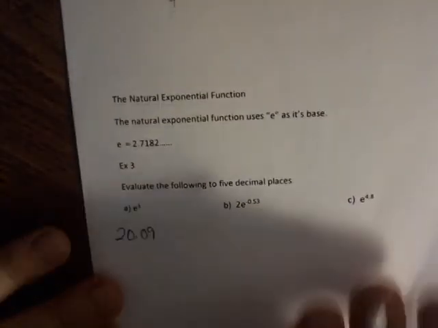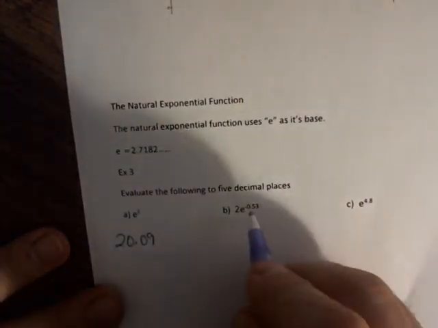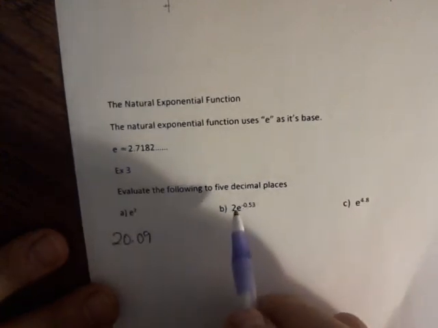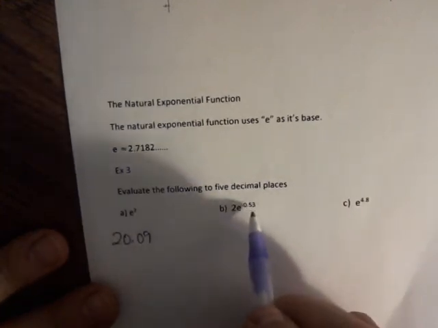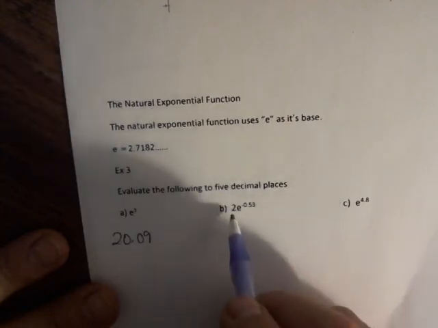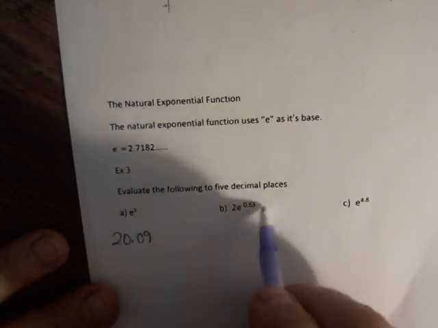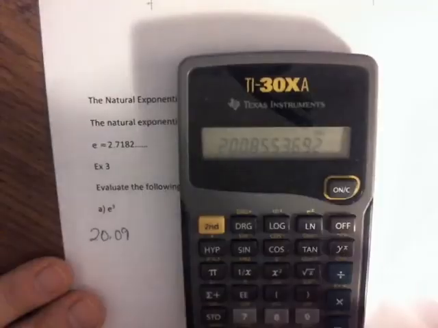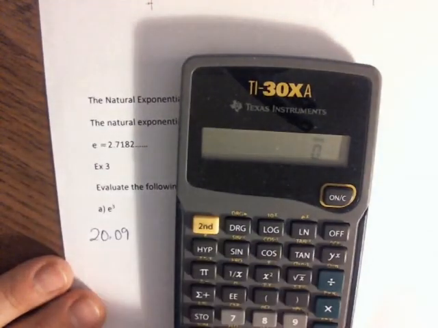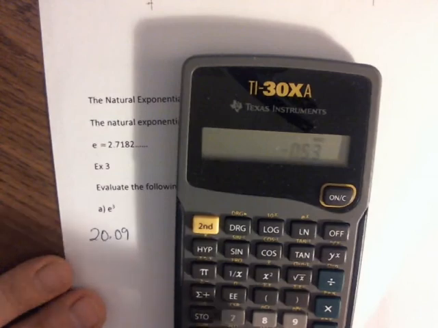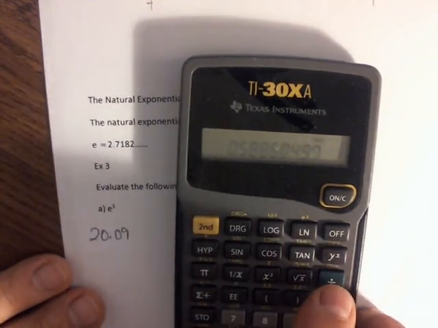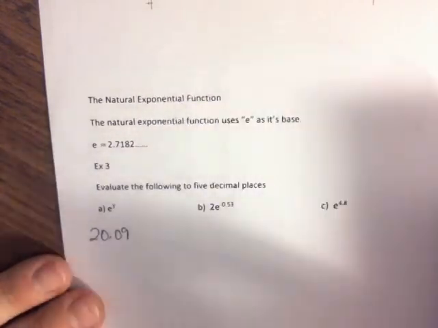The next one here is interesting. If you have a calculator like mine, it's probably easier to do this in 2 steps. So if you have a calculator where you can just type everything in as you go, then just type 2e to the x and type in your exponent and hit equals. What I've got to do, makes it easier for me, is I'm going to do 0.53 negative second e to the x, and I get 0.589.